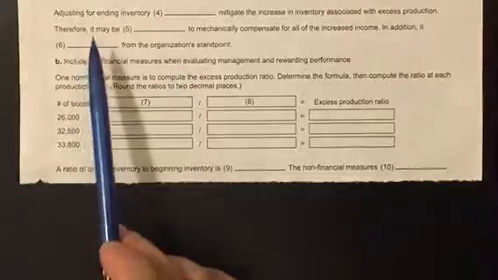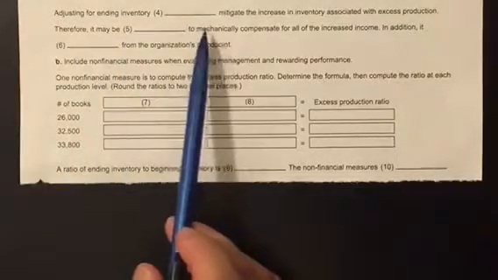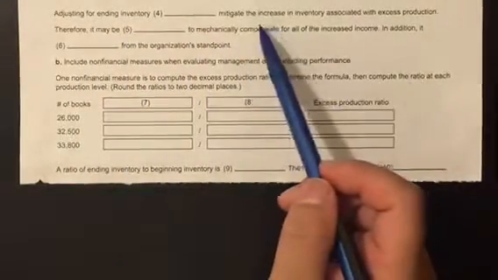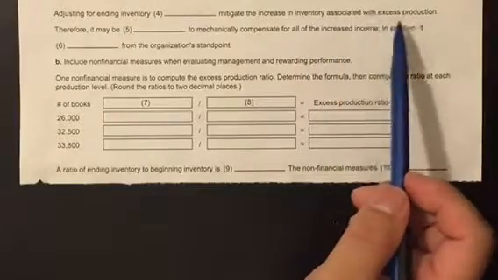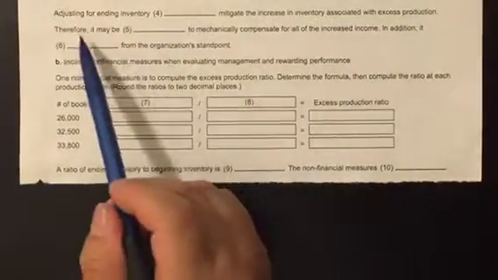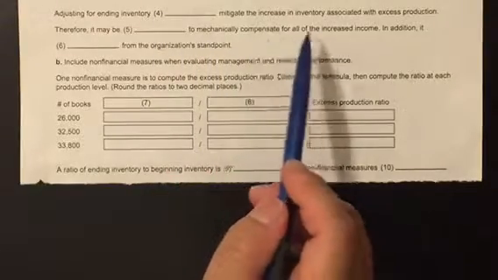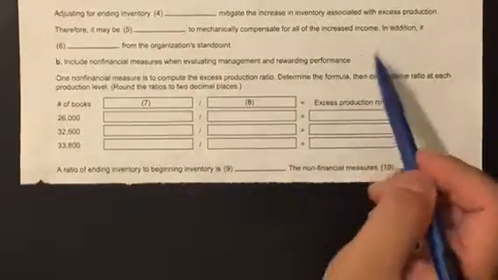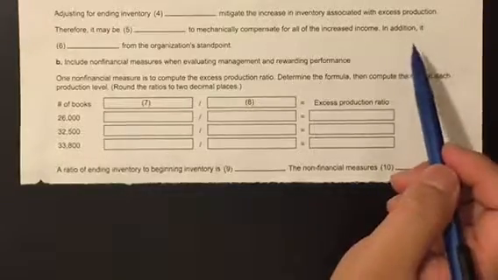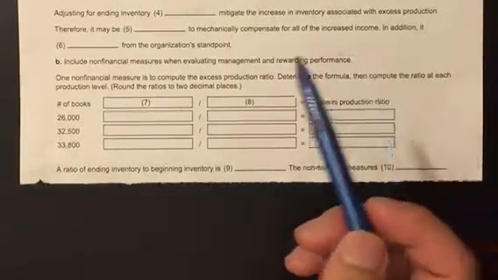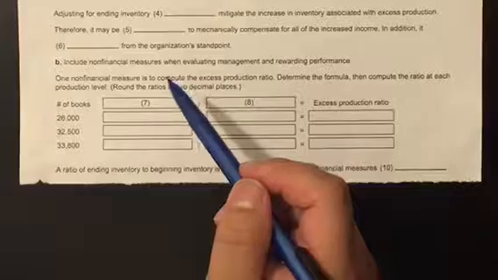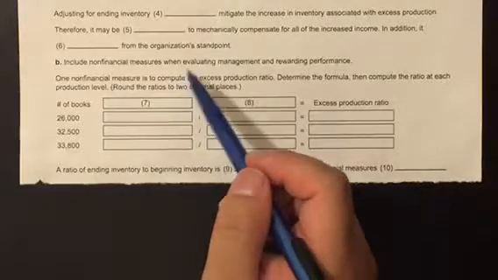So adjusting for ending inventory does to some degree mitigate the increase in inventory associated with excess production. Therefore, it may be difficult to mechanically compensate for all of the increased income. In addition, it does nothing to hold the manager responsible for the poor decisions from the organization's standpoint.